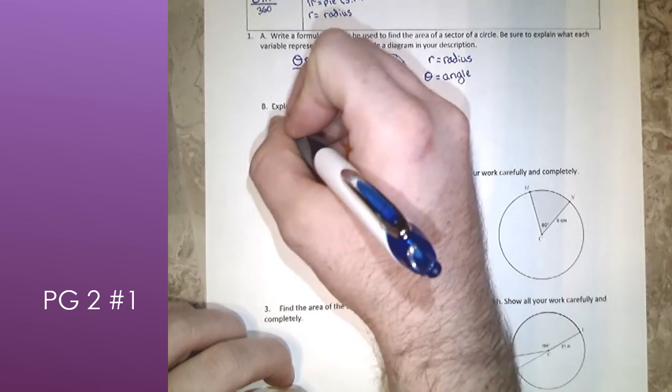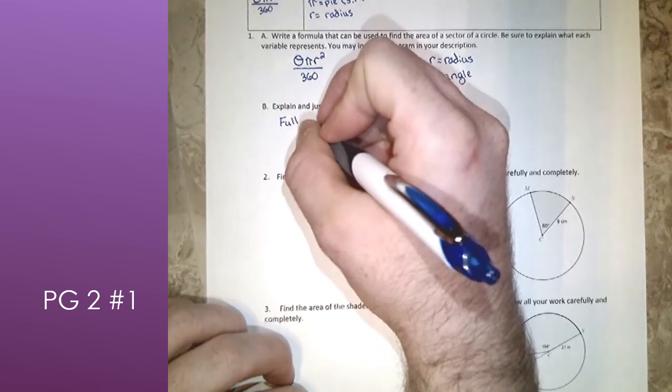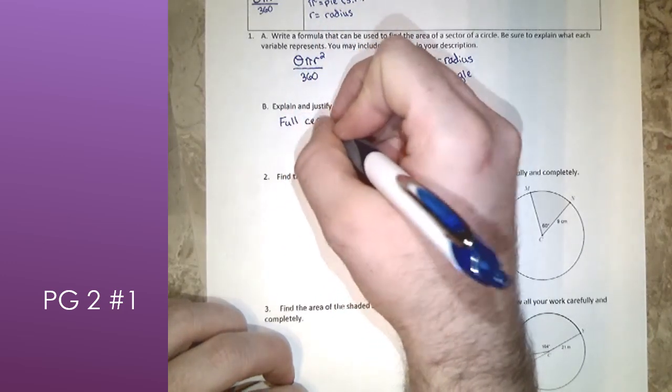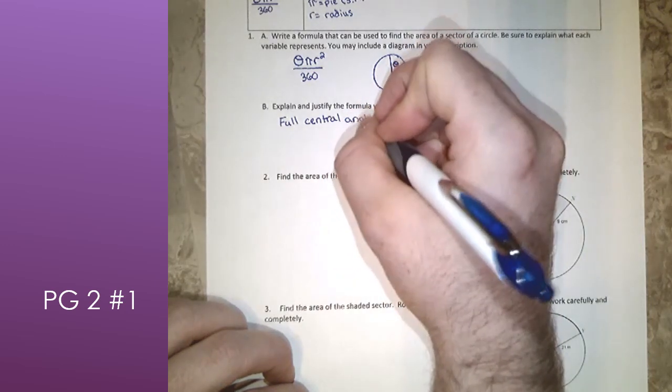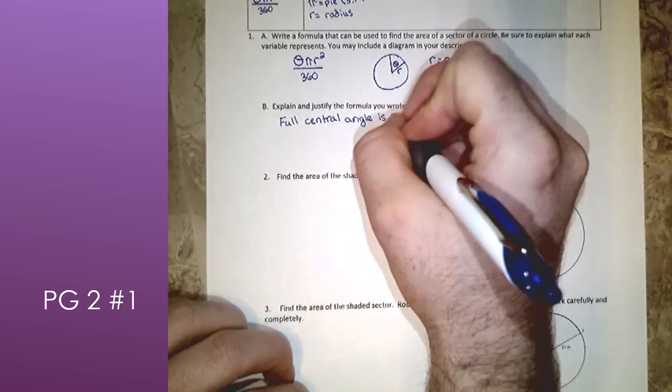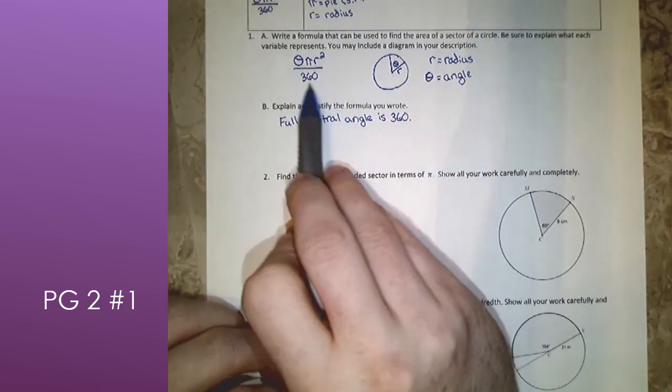Explain and justify the formula you wrote. Well, the full central angle is 360 degrees. Okay, so the full thing is 360. That's why it's over 360.